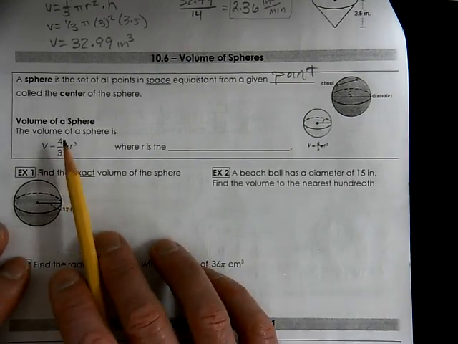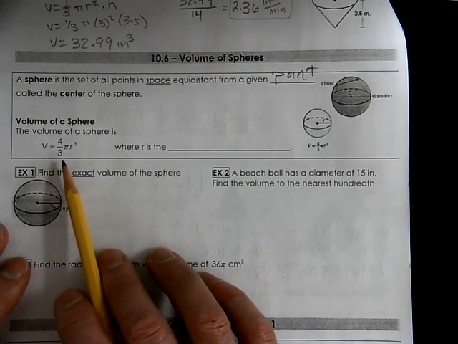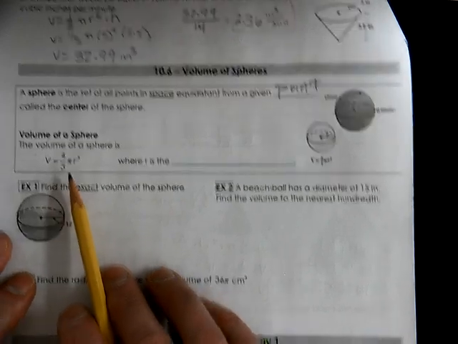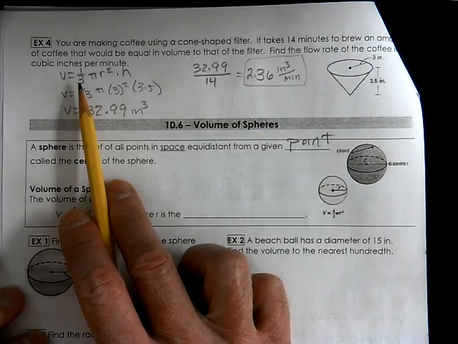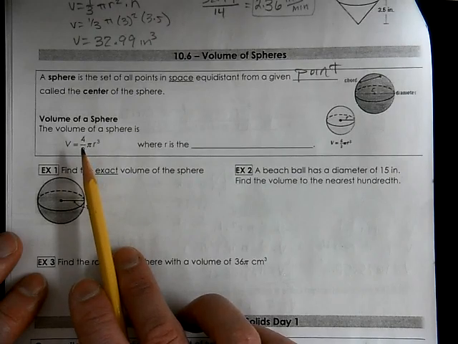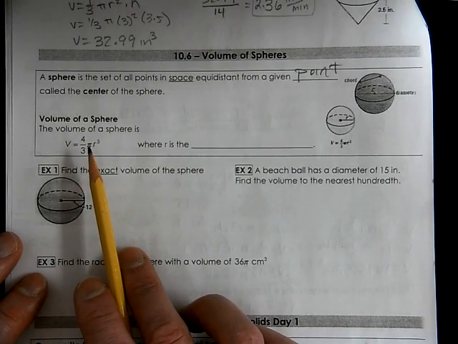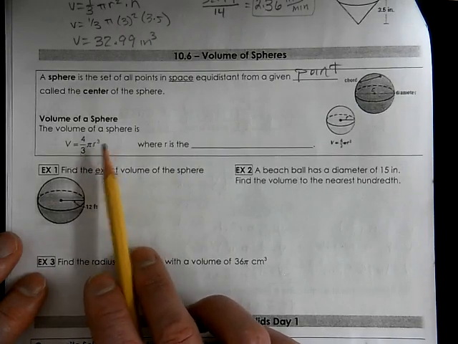So the volume is 4/3, not 1/3, but 4/3. All of our other formulas have been 1/3. For the cone it was 1/3. This will be 4/3 pi r cubed. So notice the cube is already part of it.